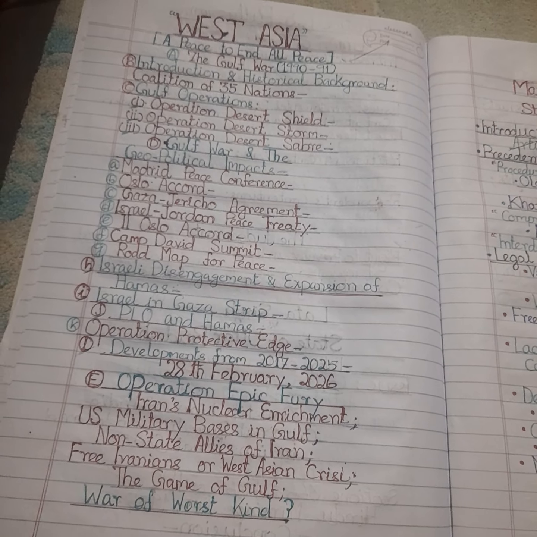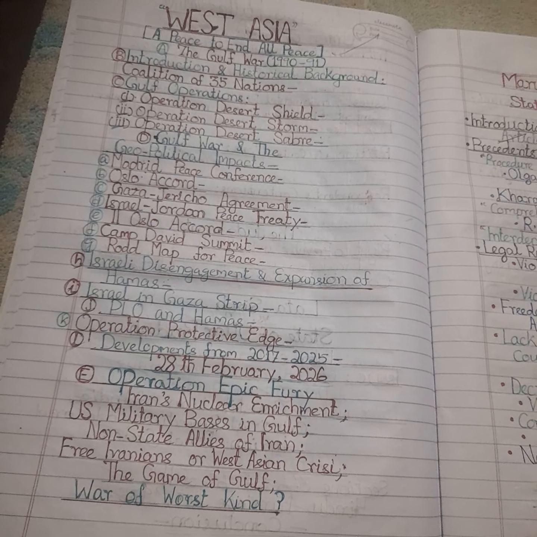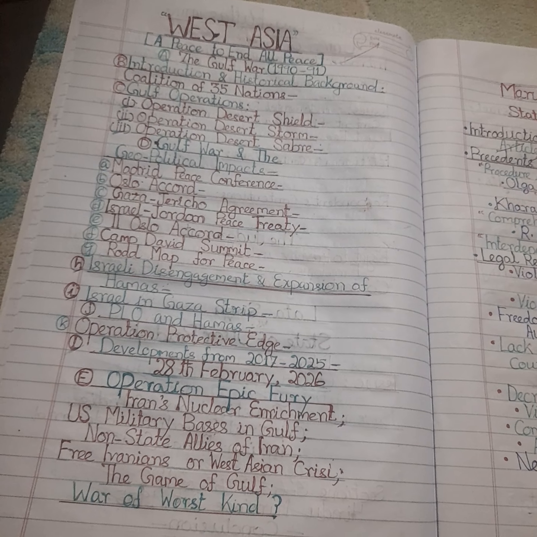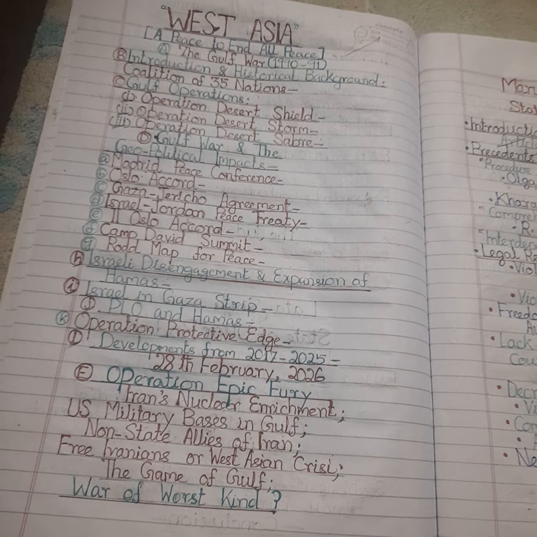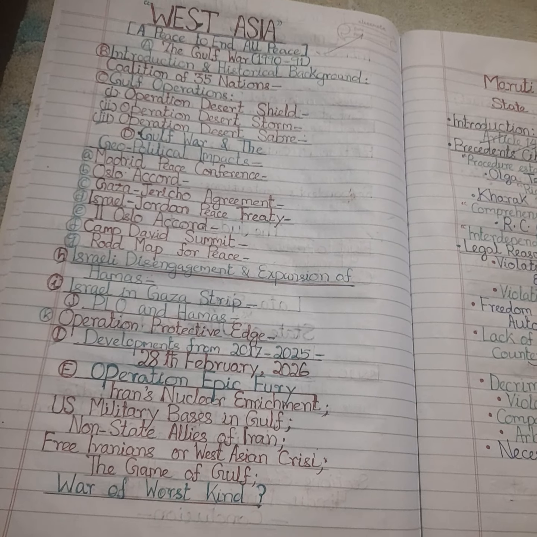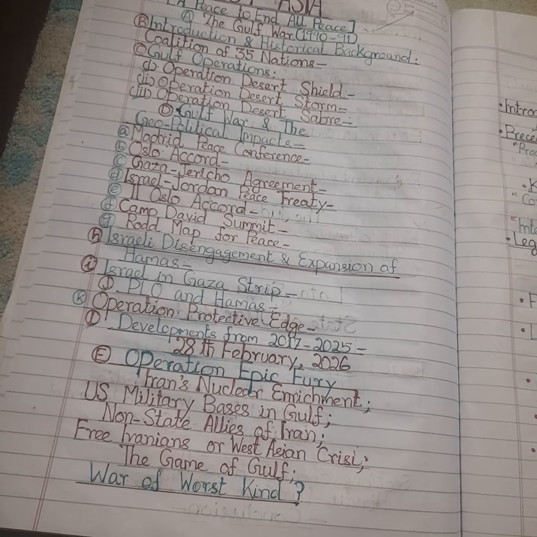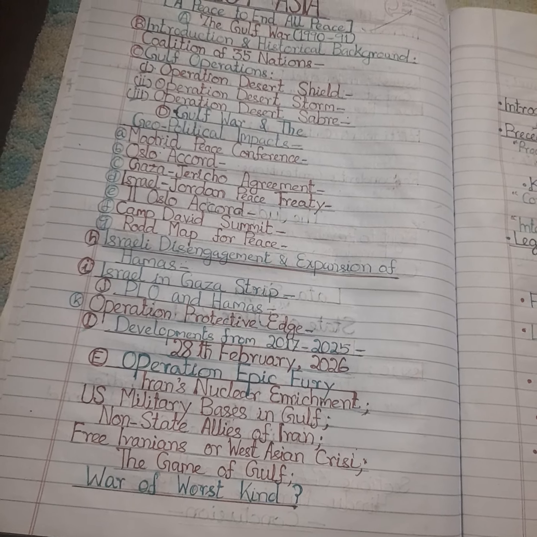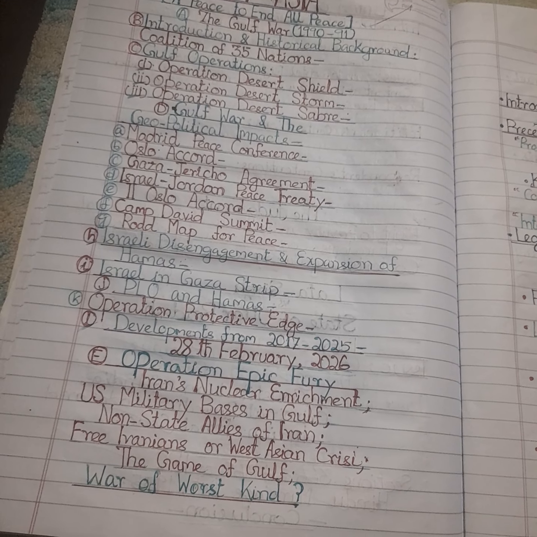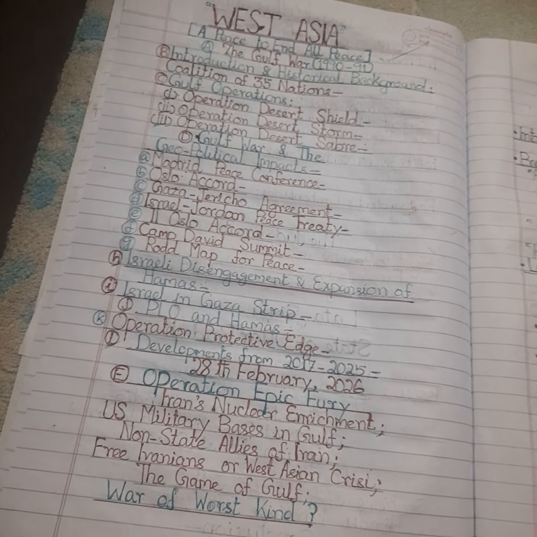Then the Oslo Accords, on September 13, 1993. Israeli Prime Minister Yitzhak Rabin, Foreign Minister Shimon Peres, and Palestine Liberation Organization Chairman Yasser Arafat, who won the Nobel Peace Prize in 1994. A secret negotiation in Norway resulted in the Declaration of Principles on Interim Self-Government Arrangements, also known as the Oslo Accords.